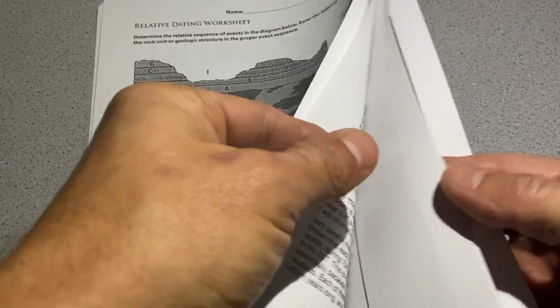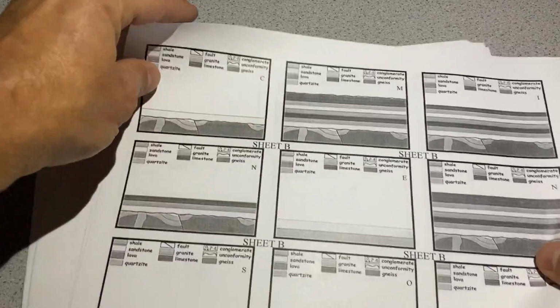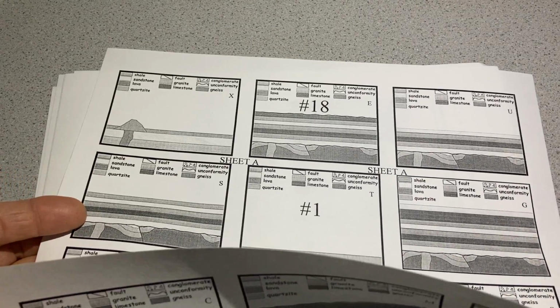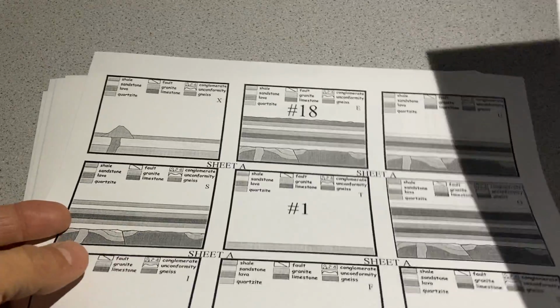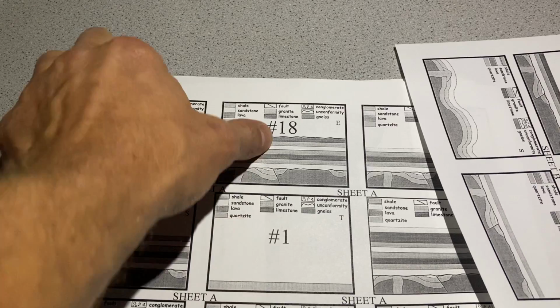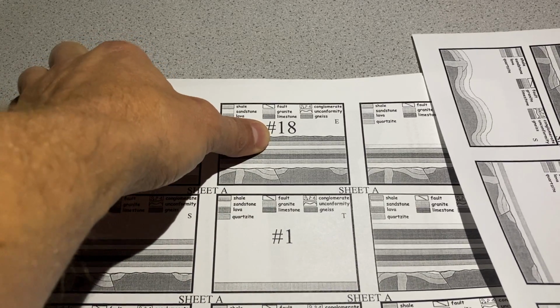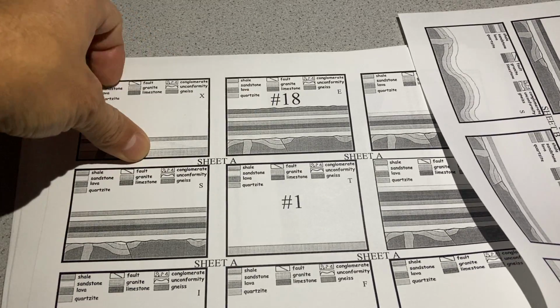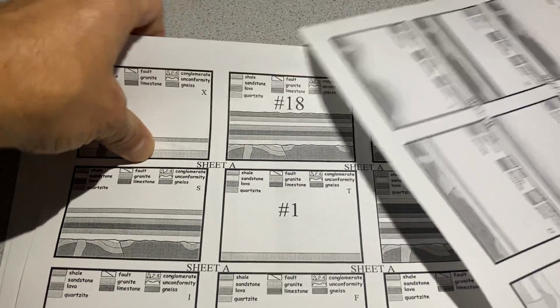The next thing we're going to be doing is cutting out these little squares right here. So this page and this page are all together as one thing, okay? And it starts out just from the bottom up again. There's 18 of these. This is number 1 at the bottom, and number 18 is at the top. So you're going to try and put them together and make a flip book. So it should flip through all the layers when you get done. So that'll be the next step. And I think that's probably as far as we're going to get today.